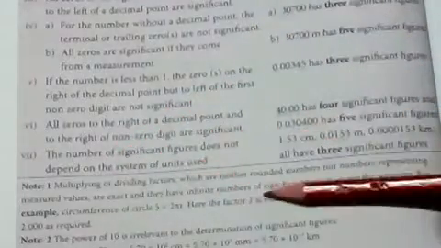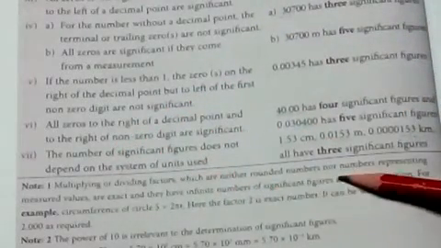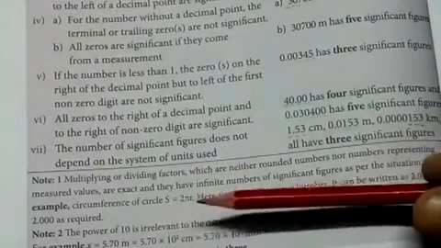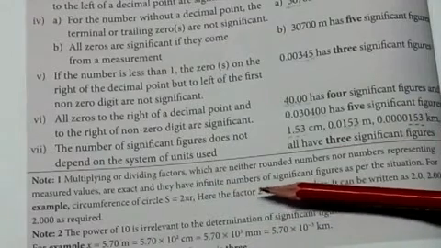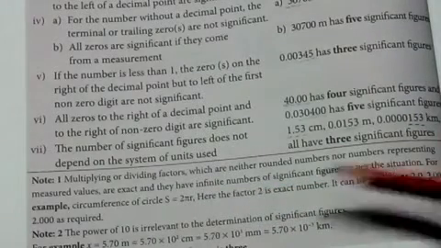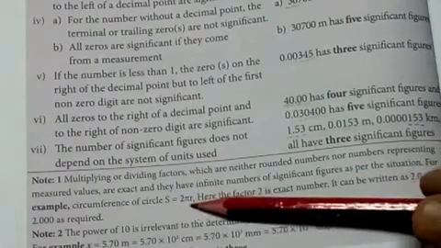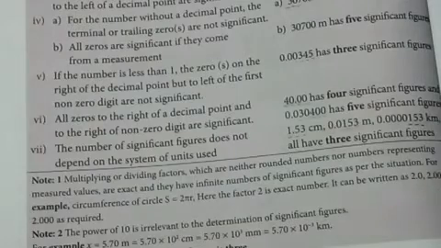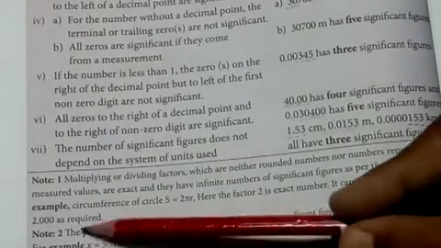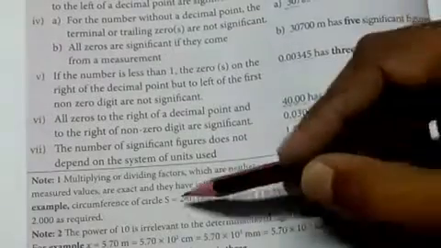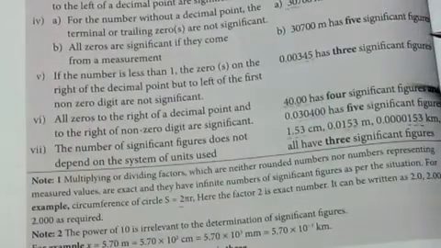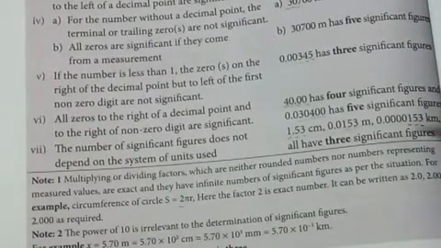Okay, let's go to note 1 here. Multiplying or dividing factors which are neither rounded numbers nor numbers representing measured values are exact, and they have an infinite number of significant figures as per the situation. For example, the circumference of a circle S is equal to 2 pi r. Here the factor 2 is an exact number. It can be written as 2.0, 2.00 or 2.000 as required. So when you see this formula, S is equal to 2 pi r, the 2 can have an infinite number of significant figures, depending on the situation.